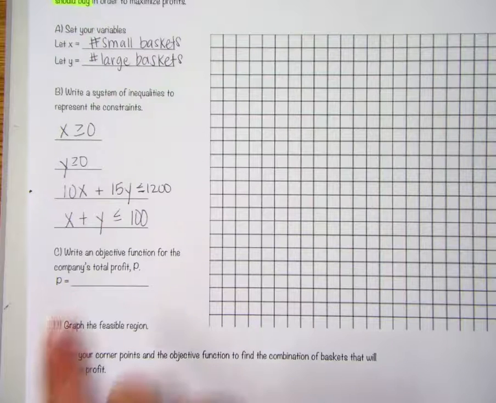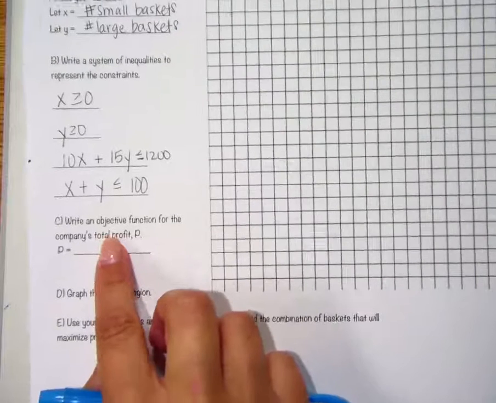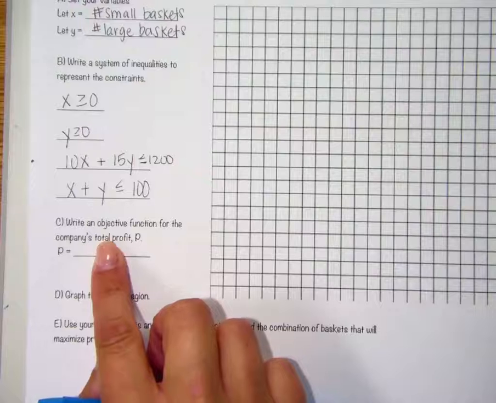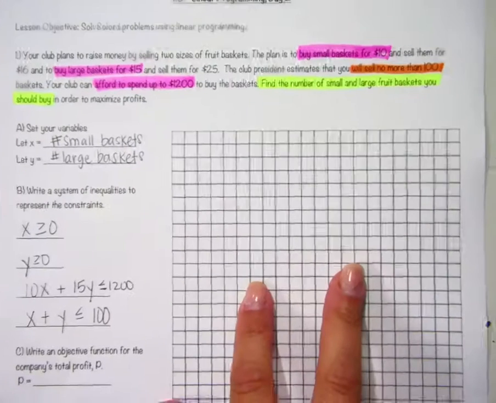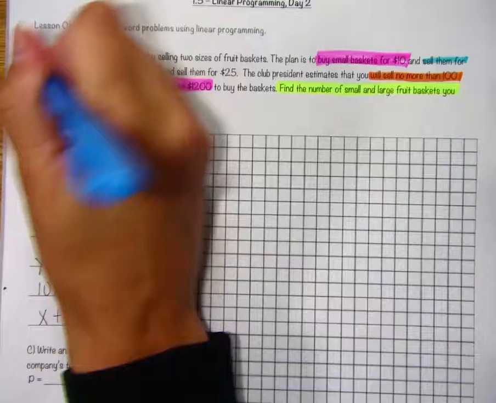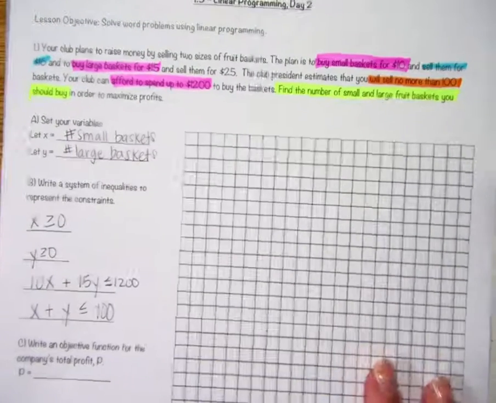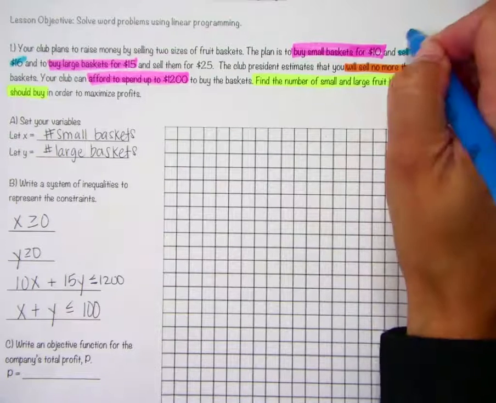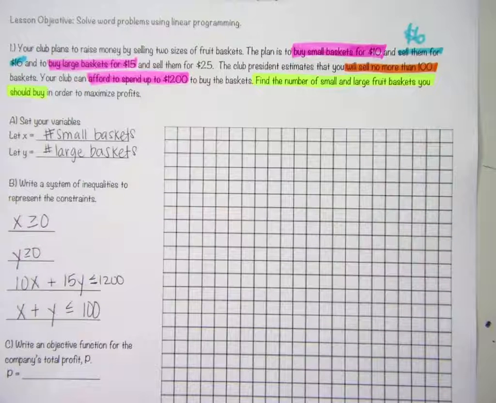Now, the last thing that we need to do to pull from our problem is get that objective function. This is typically, if you're talking about profit, going to be the money that you make, okay? So let's go back to our problem. Now, this one is kind of tricky, you have to think a little bit. You sell the small ones for $16. Does that mean you make $16 on that? Why not, Colin? Exactly. All right. You only make $6 there.